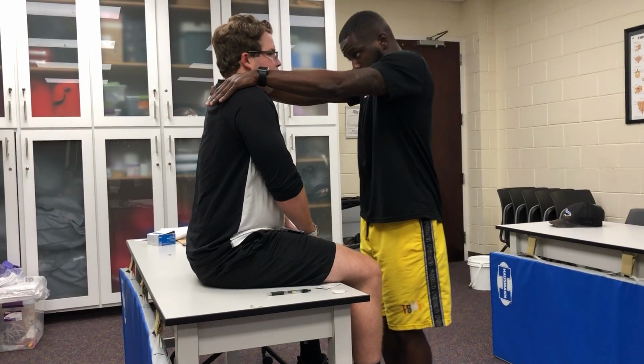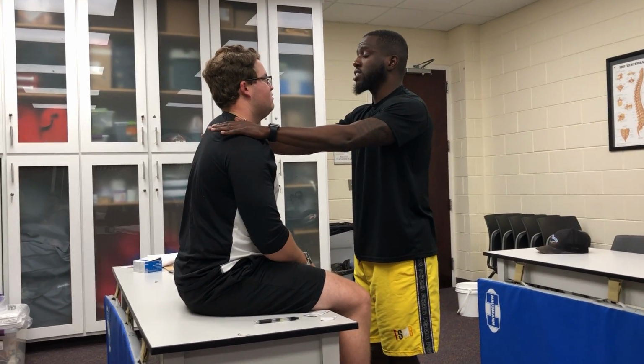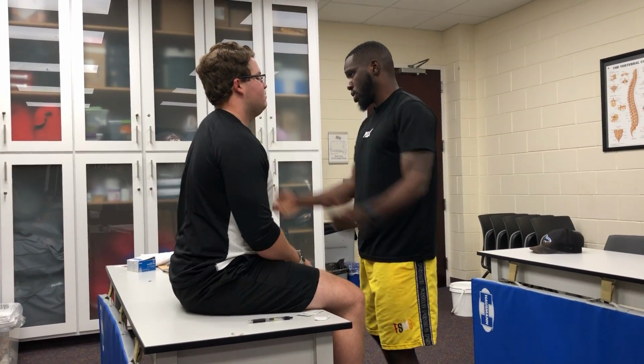And now we are at accessory. Accessory nerve is going to be motor, and we're going to have the patient shrug their shoulders. Don't let me push you down. Good. Relax and push up against my resistance. Good. And the last one is hypoglossal. For hypoglossal, we're going to ask the patient to stick their tongue out and deviate it side to side. Hypoglossal is motor. And that concludes our cranial nerve assessment.